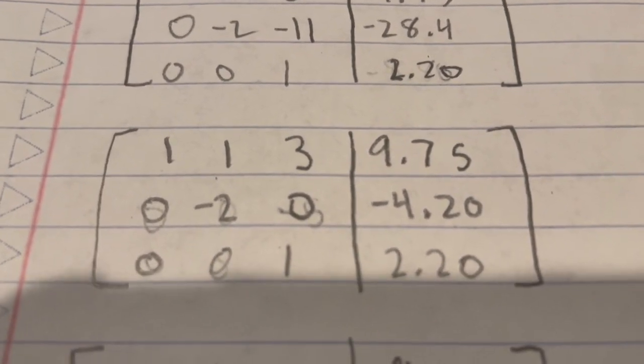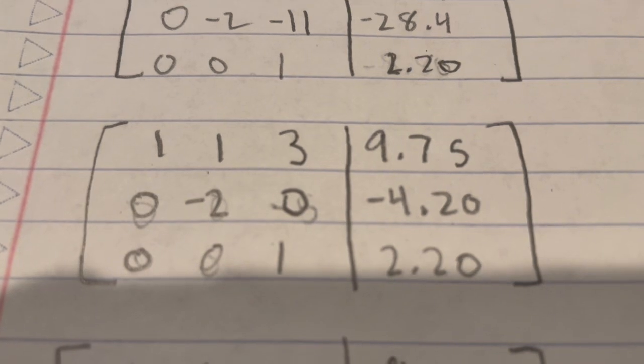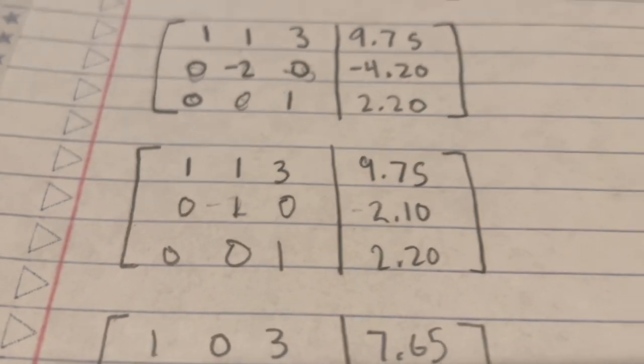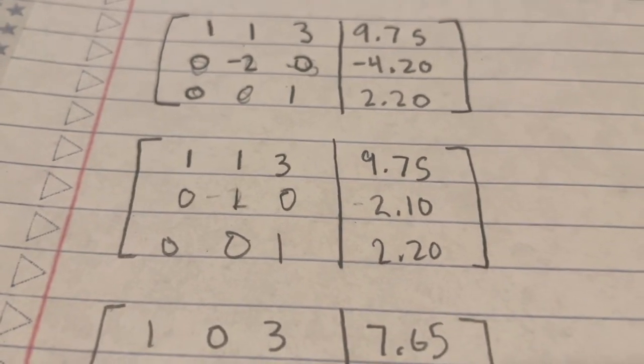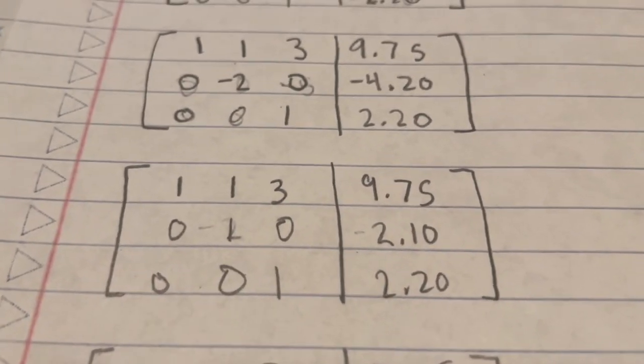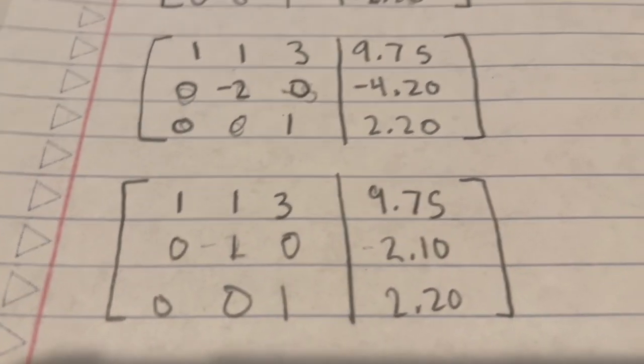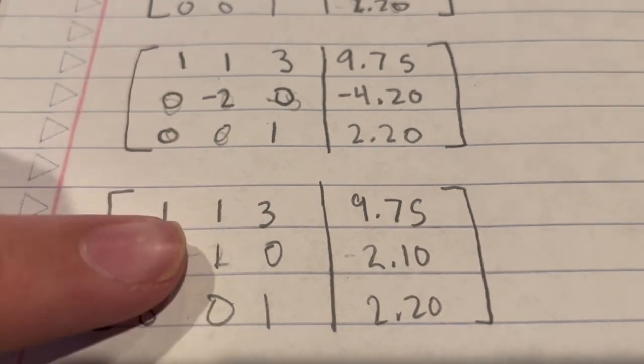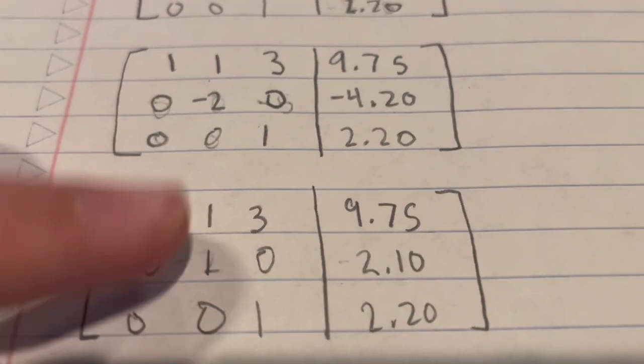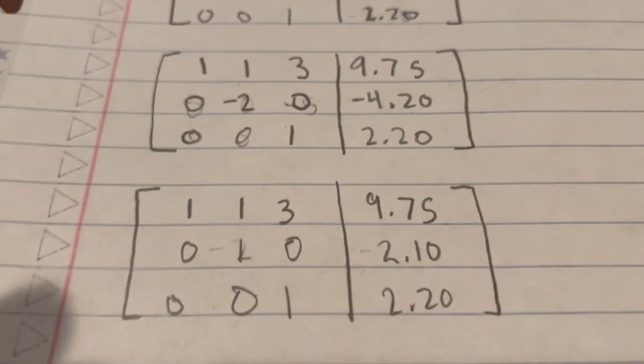Now we can add 11 times row 3 to row 2, which will give us 0, -2, 0, and then -4.20 on the middle row. After dividing by -2, we have 0, 1, 0, and then 2.10 for the second row, which means that the y, or in this case, the bag of chips, is worth $2.10.